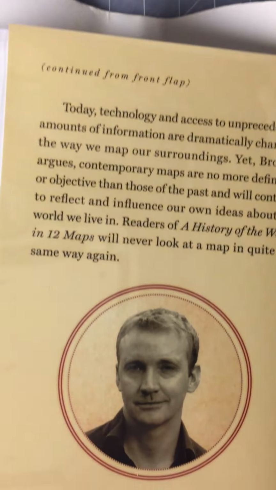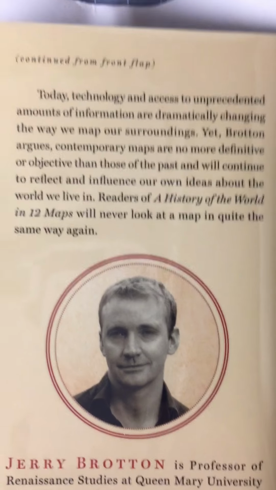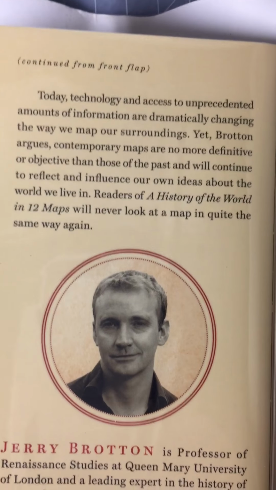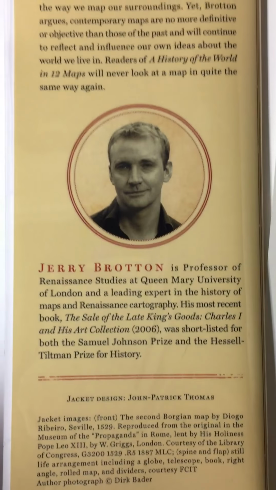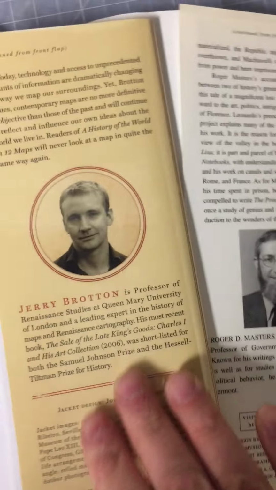Okay, so the type set from the front to the back flaps on all of these books is going to be consistent spacing, consistent font, consistent size, even though it's different information, synopsis versus author.